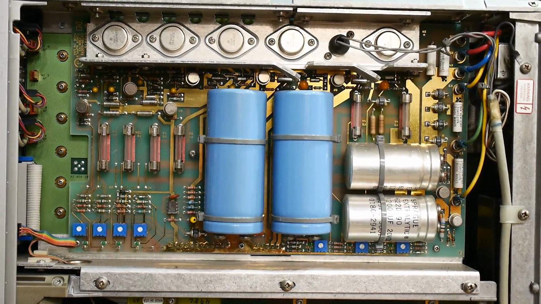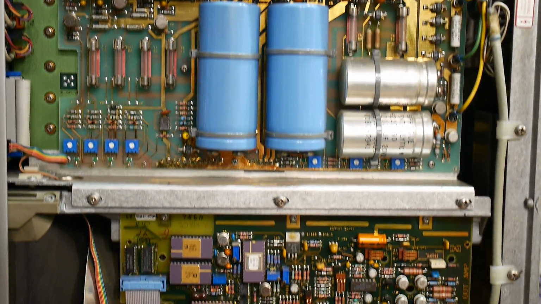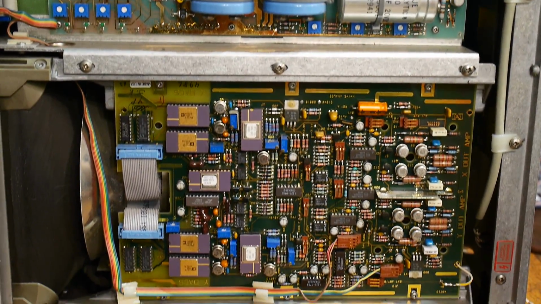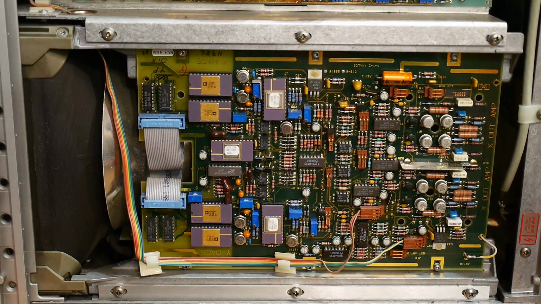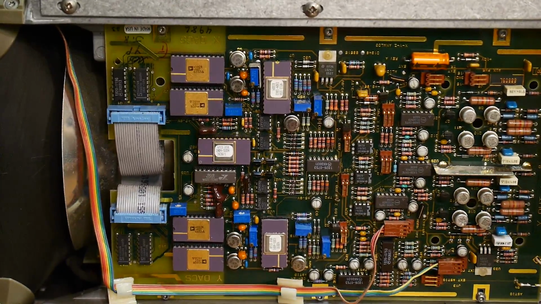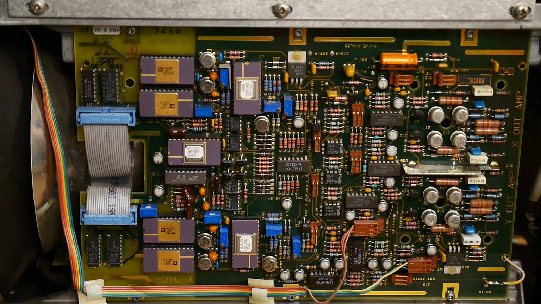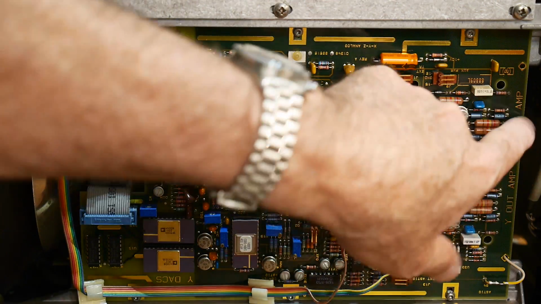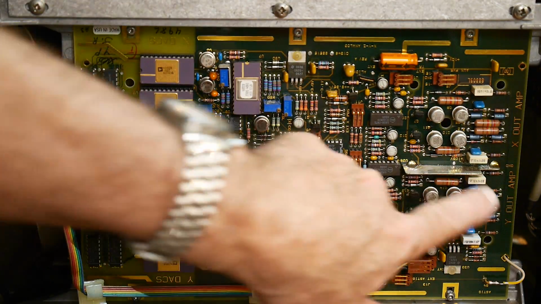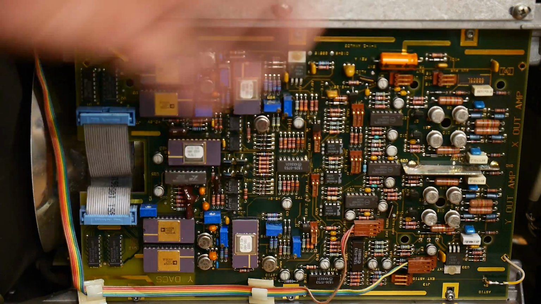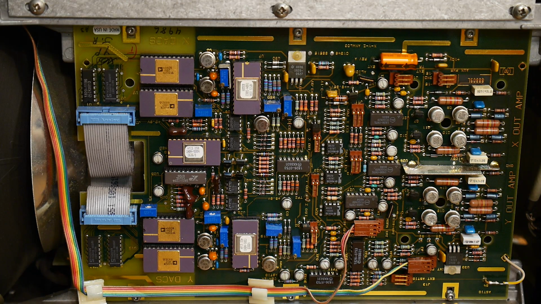Okay, so let's zoom down here. This is cool too. Let's see, can I get in a little bit closer? Yeah. So this is basically the video card. This is the XY driver for the CRT. And it says Y out and X out amplifiers. So these are the amplifier circuits. I think it's high voltage output, like a 100-volt output.